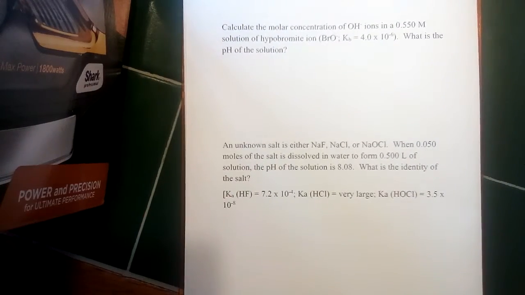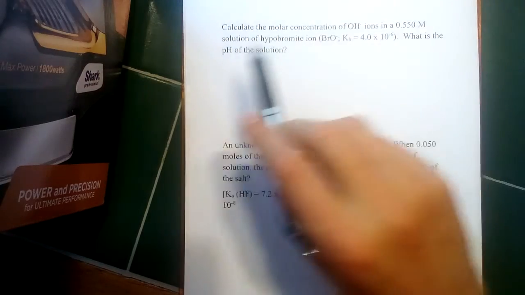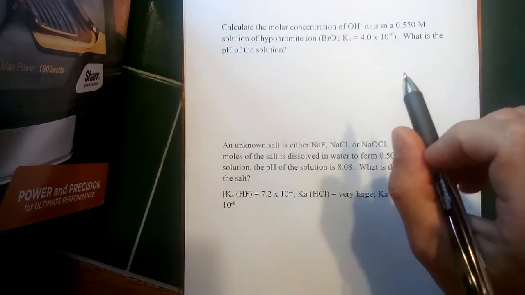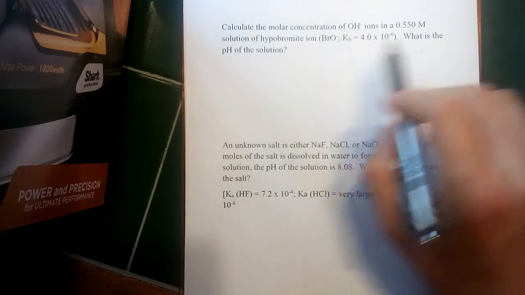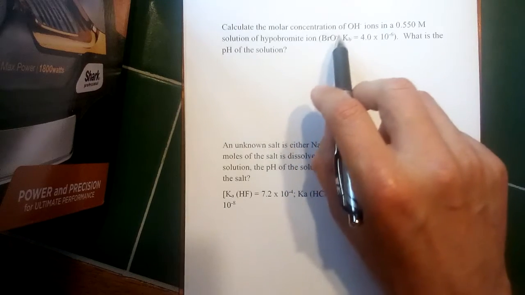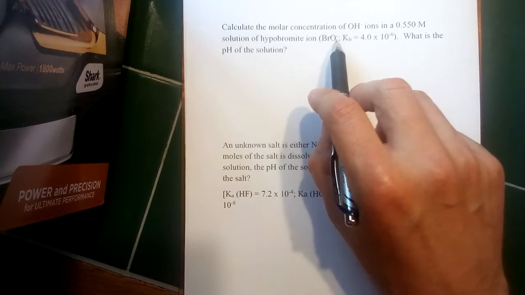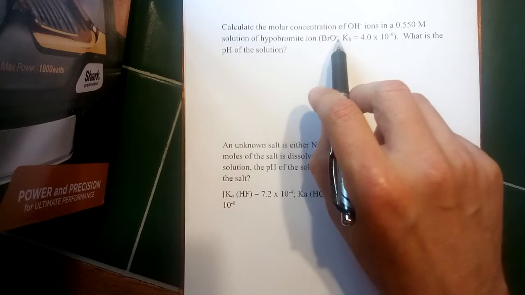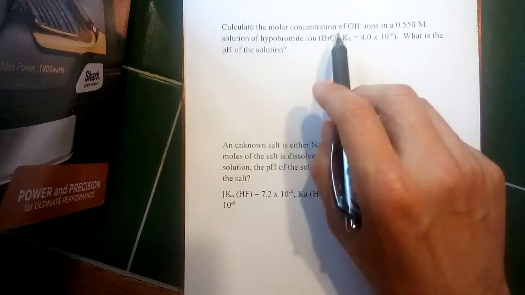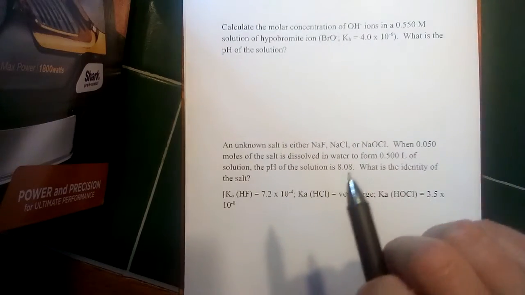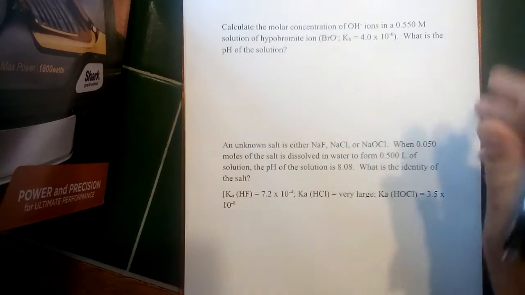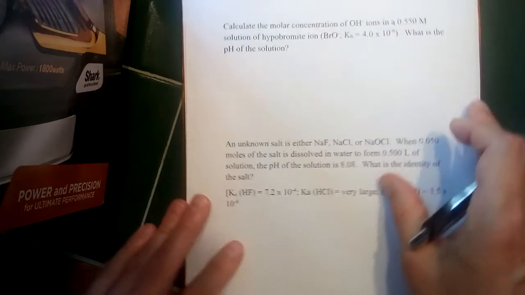But two more problems left here for the end of the chapter. So we want to calculate the molar concentration of hydroxide ions in a 0.550 molar solution of hypobromite ion. So hypobromite ion, negative charge, lone pairs on the oxygen, right? That could react with H plus to reform the acid, which would be hypobromous acid. So weak base, we're given the Kb, right? We just want to calculate the pH.